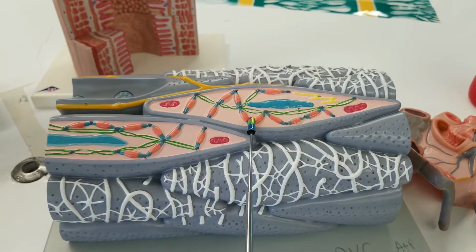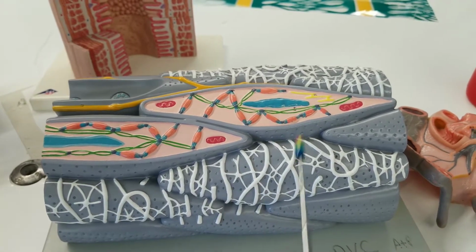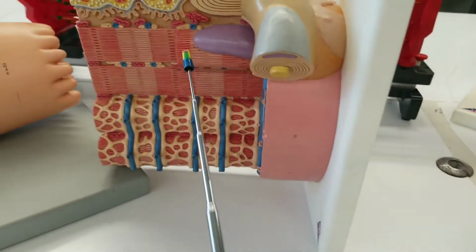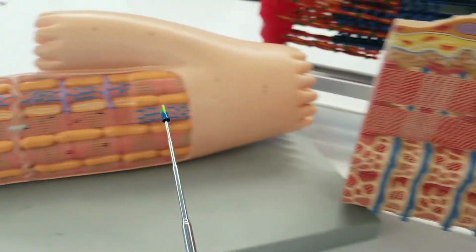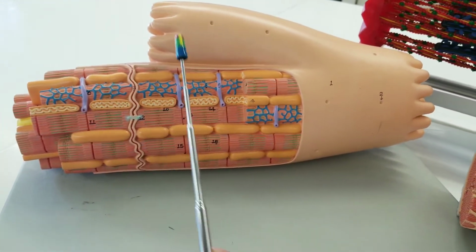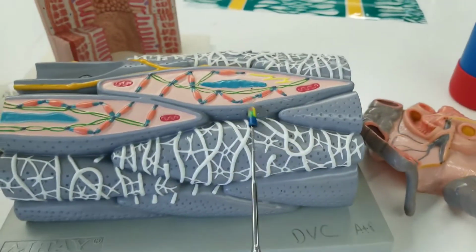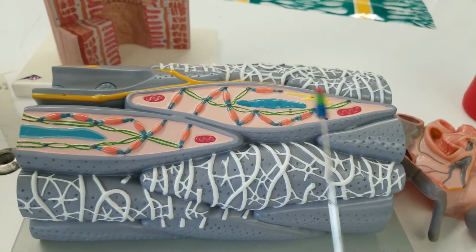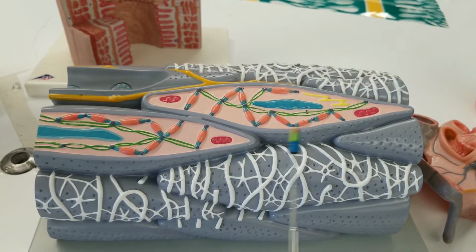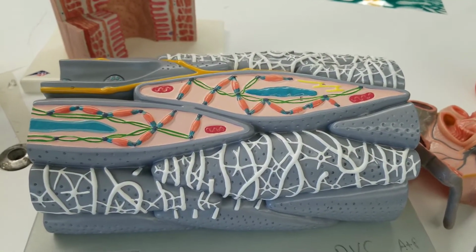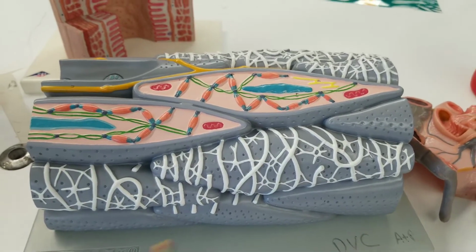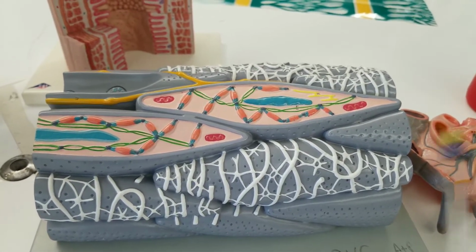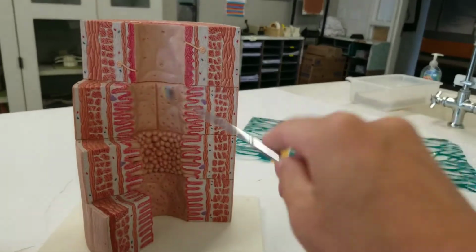Because these myosin and actin proteins are not as organized as in skeletal muscle or as in cardiac, you don't have striations in smooth muscle, that's why it's called smooth. Because it's not as organized, you don't get really strong contraction. But that's what we want. We don't want really strong contraction because we have smooth muscle lining areas like our digestive tract.